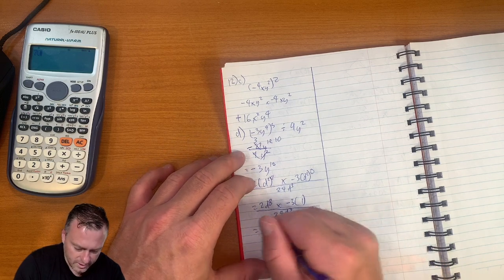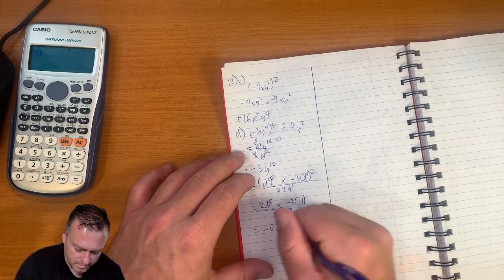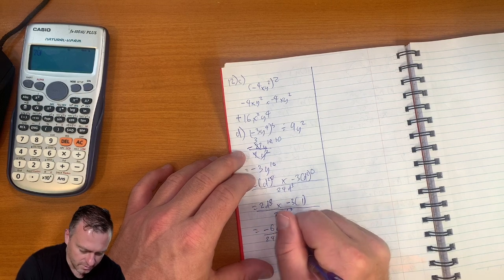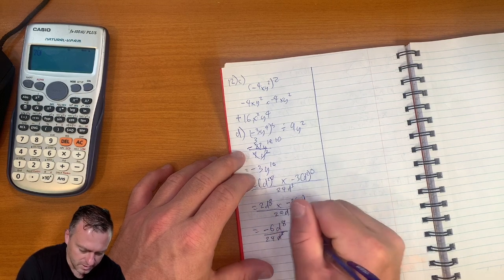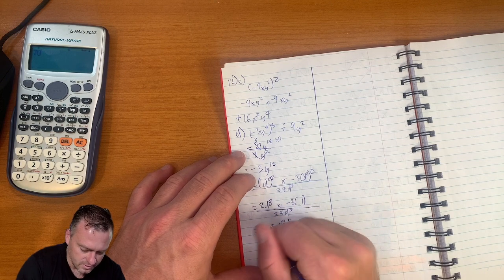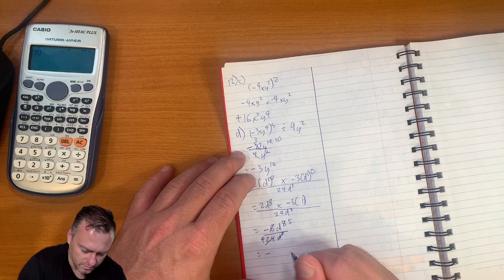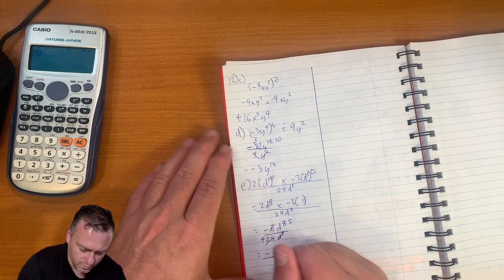So now that gives you negative 6 on the top, d to the power of 8 divided by 24 d to the power of 3. That cancels out, brings it down to a 5. That cancels out and leaves you a 4 on the bottom. So then that equals negative d to the power of 5 over 4.